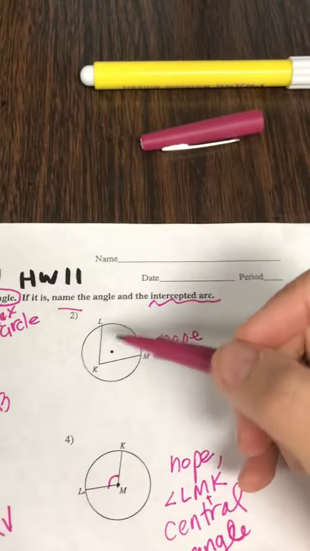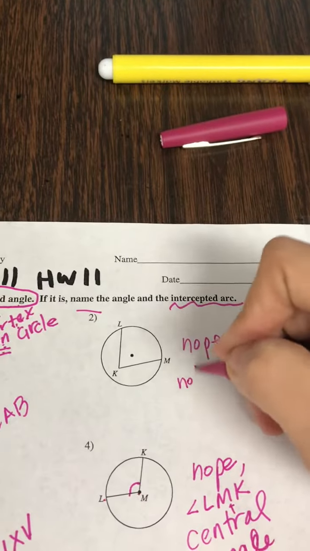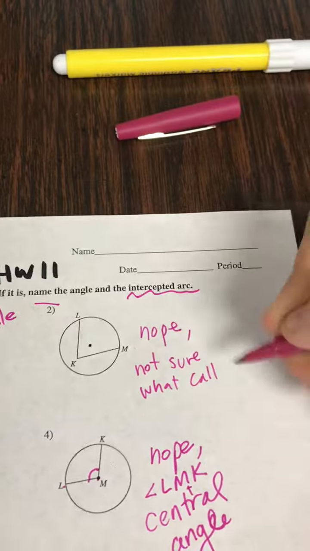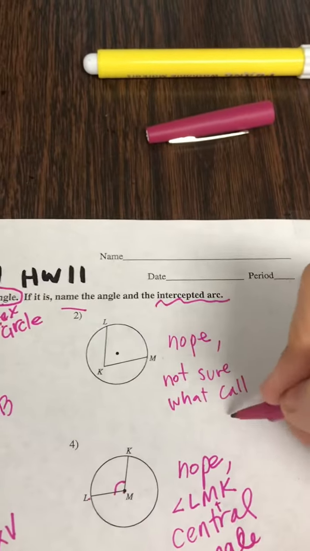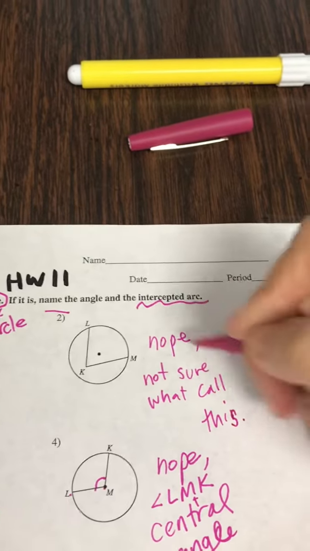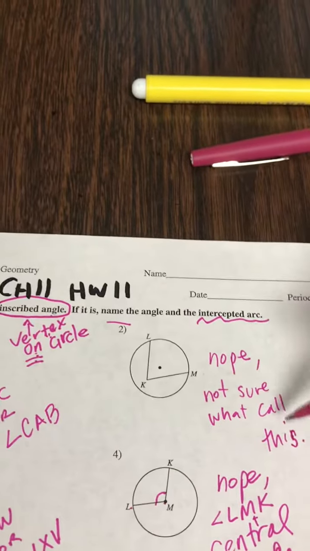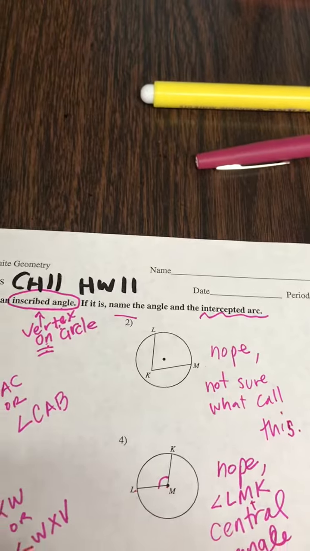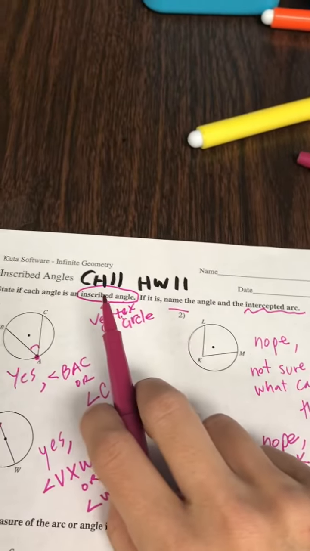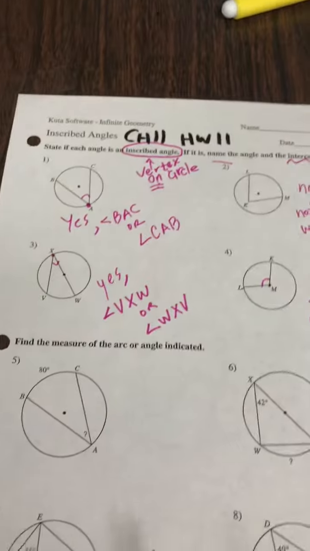Okay, now here is something else, and I'm not sure what to call this, and that's okay right now. If I don't know what to call this, I think that's okay at this point. Maybe all the time. If I don't see anything like that on my sheet, it's definitely not an inscribed angle, and that's really all they've asked of me: is it an inscribed angle? Okay, and if it is, name it.